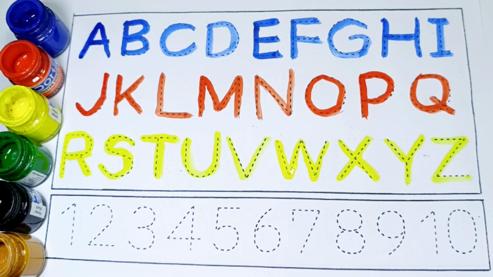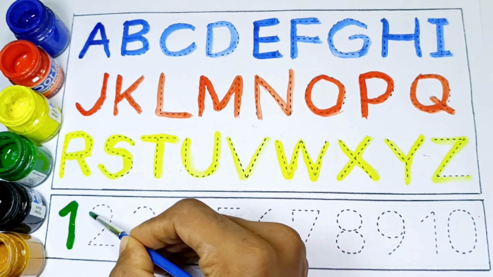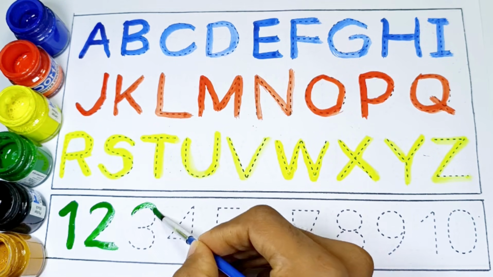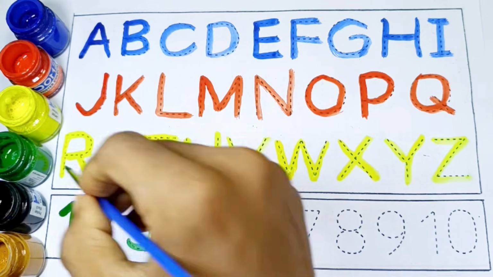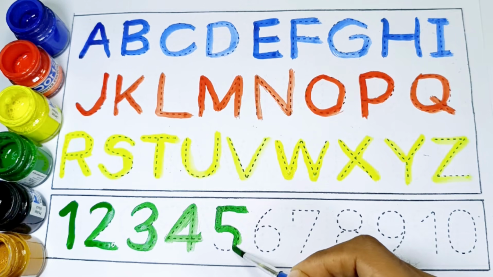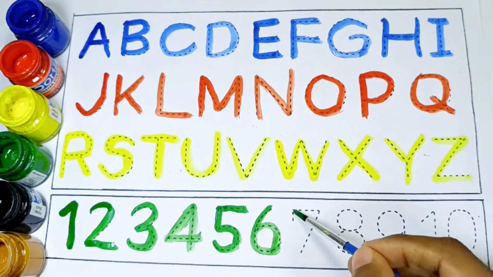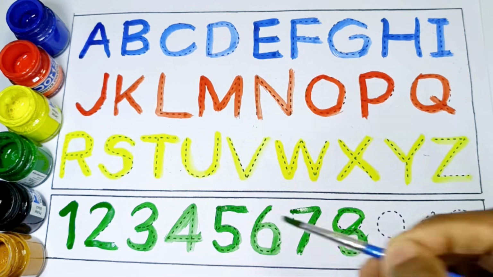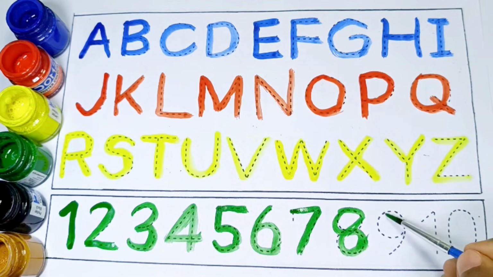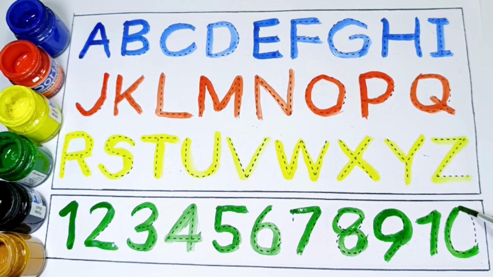Kids, now you draw numbers. And first you draw 1 and use green color. 1, 2, 3, 4, 5, 6, 7, 8, 9, and 10.